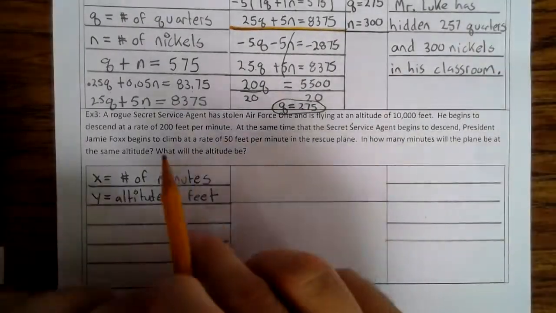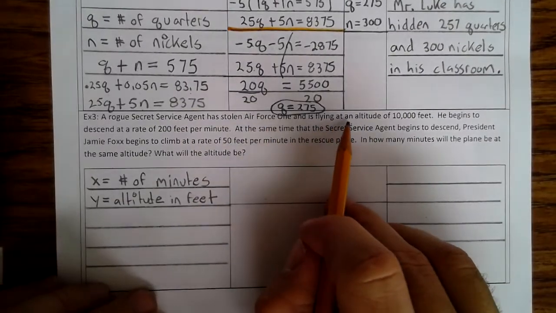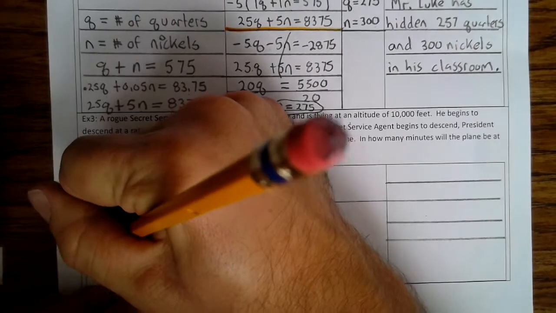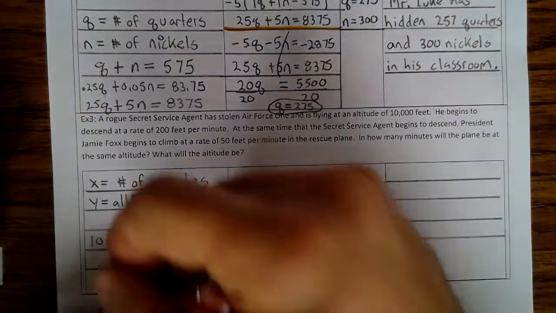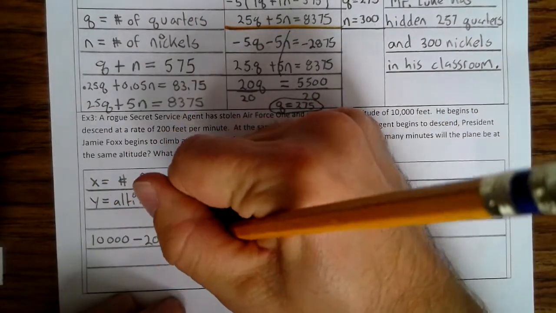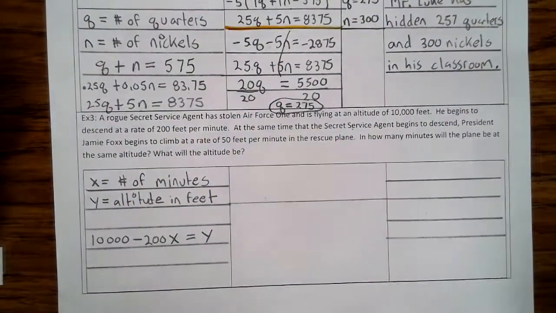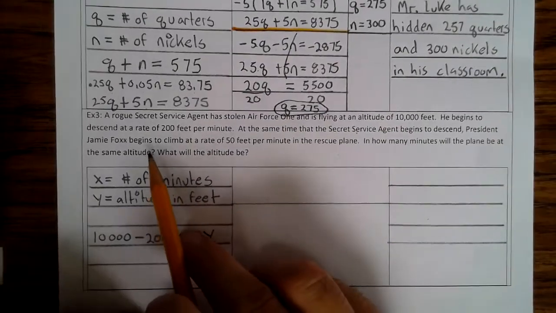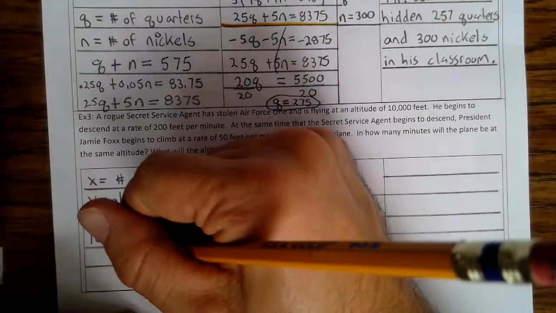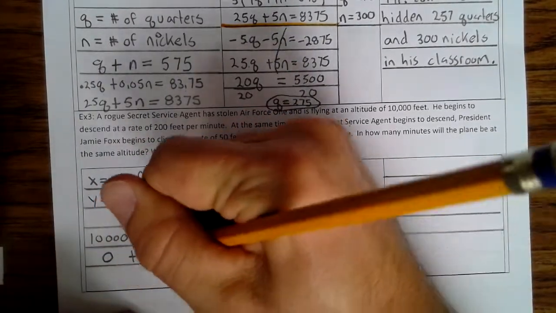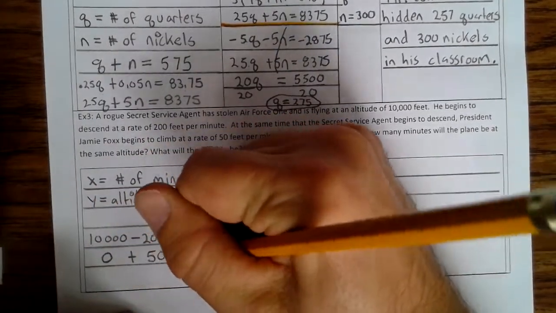All right, so Air Force One flying at an altitude of 10,000 feet. So it starts at 10,000 feet. Now descending is minus, so minus 200x, and that equals your altitude y. Okay, now Jamie Foxx begins to climb at a rate of 50 feet. So he starts at 0 feet, plus he's just climbing at 50 feet, and that's equal to your height.